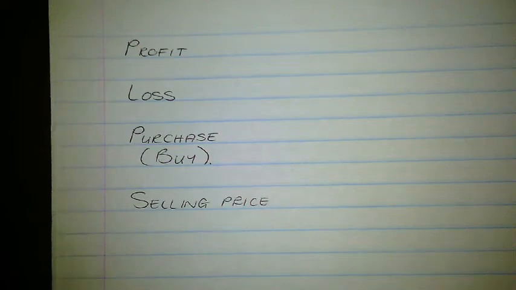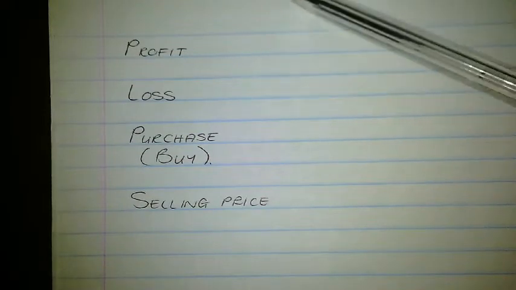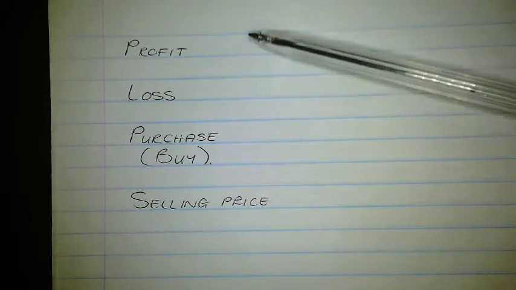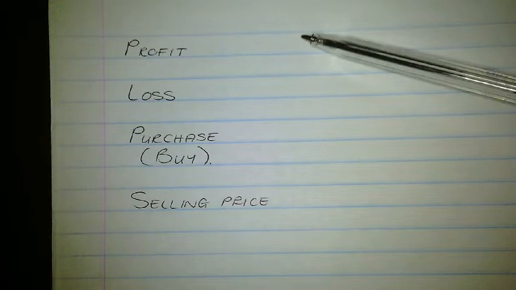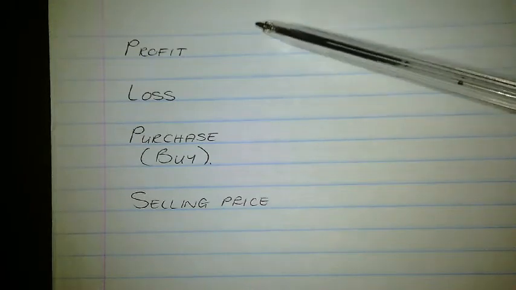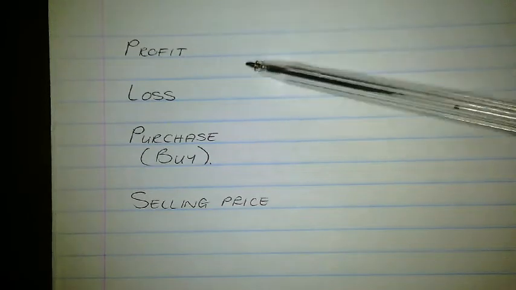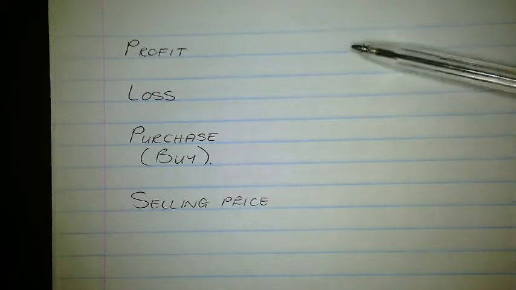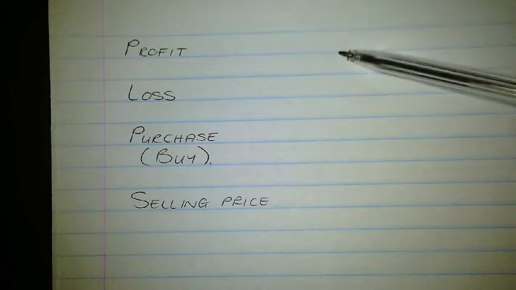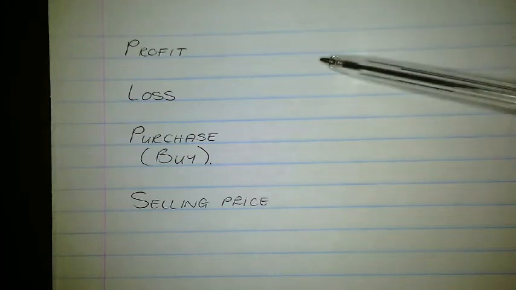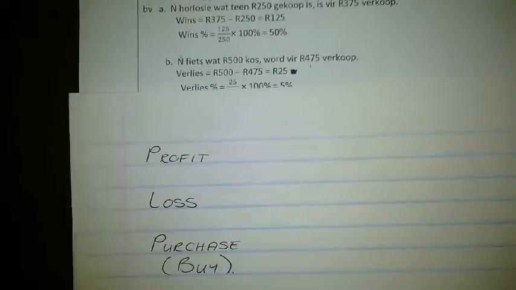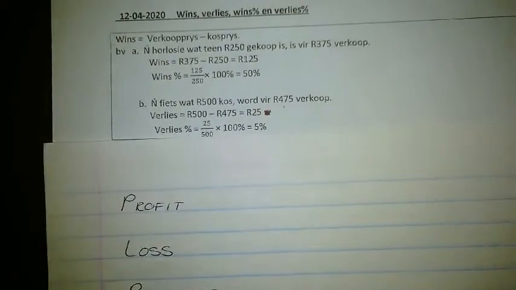Okay, we are going to look at financial maths, and to be able to understand what's going on, there's certain words that you need to know the meaning of to understand what you have to do. We are going to start with easier things like profit and loss, the purchase of certain items, and also the selling price of it. Now, with the activity that you received this week that passed, you got examples like this.